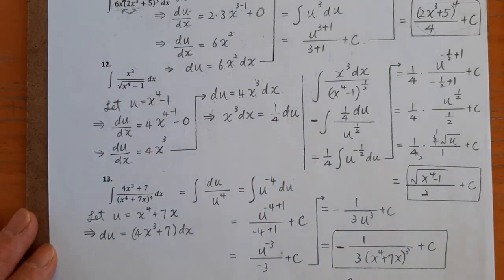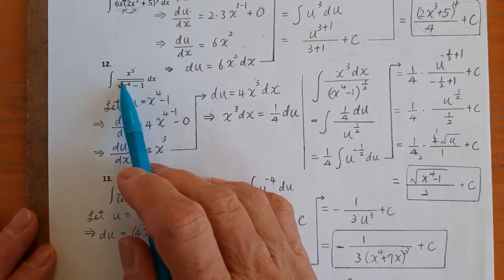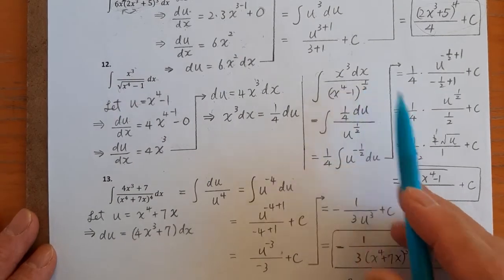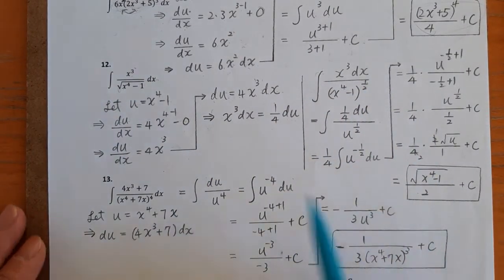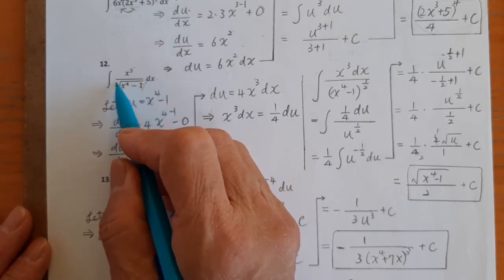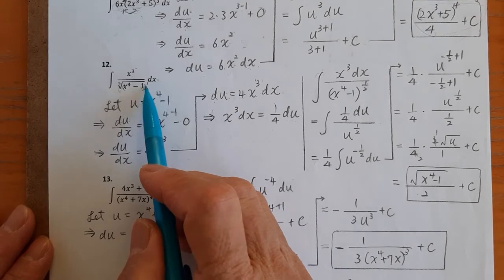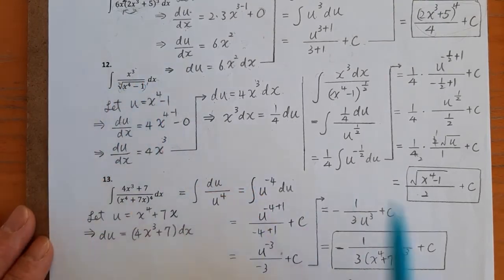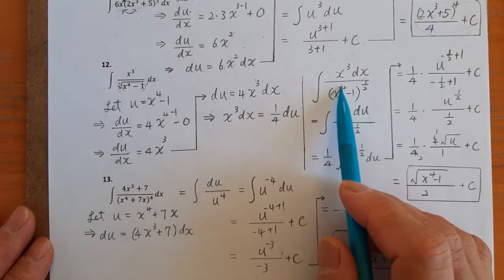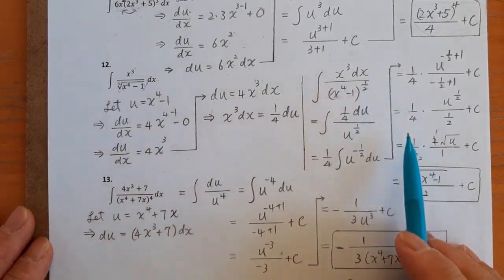Now do the substitution in the original problem integral. This radical becomes 1 over 2, because the root is a square root, so it's m over n, 1 over 2.